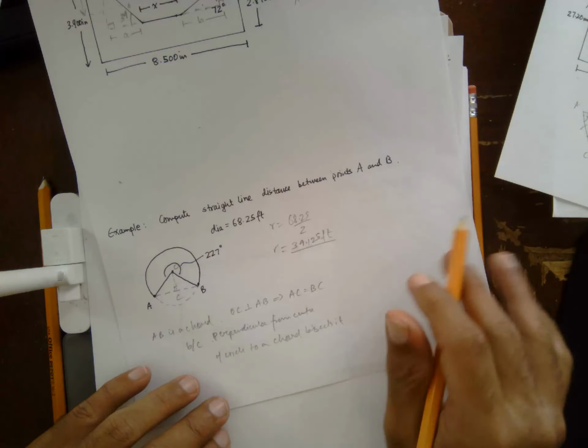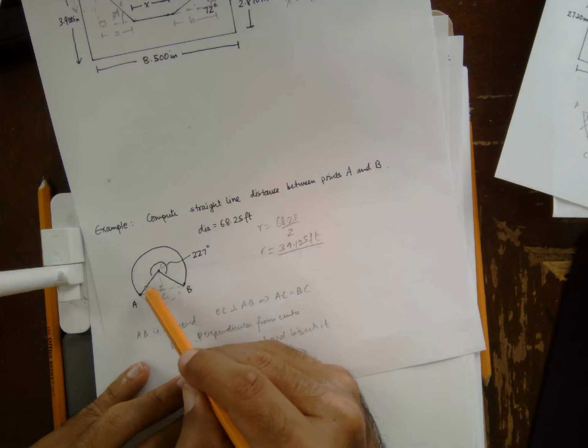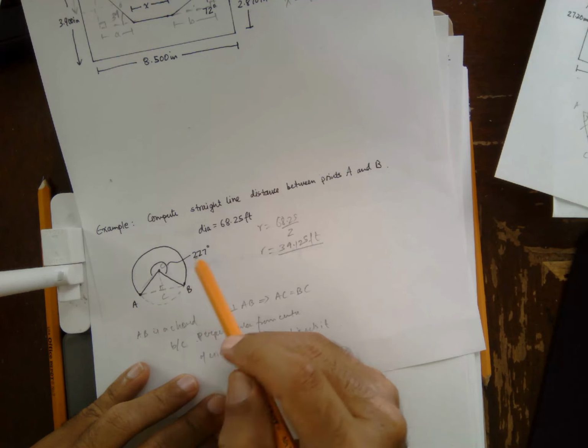Okay. Now we know this length, and now we need to find the angle.